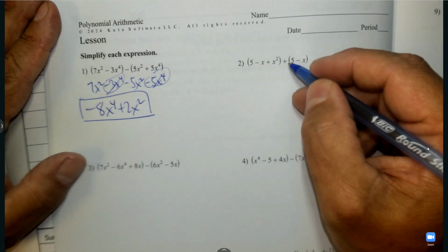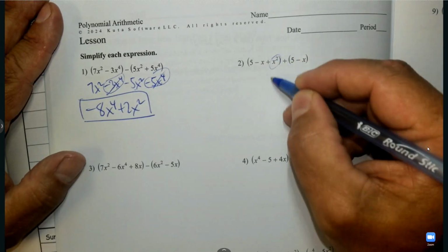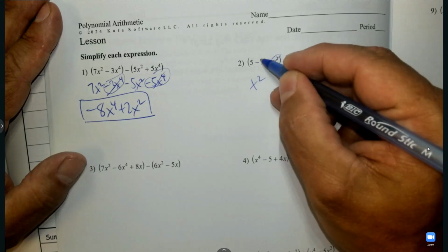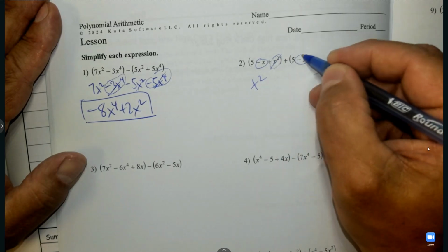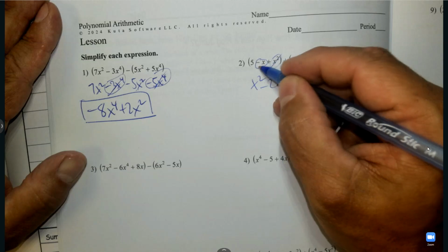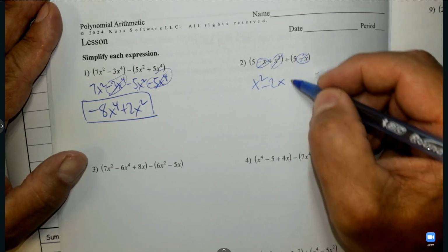Same thing here. When you're adding, you don't need to do that. So x squared, no partner, cross it out. Negative x, we have another negative x, so together that's negative 2. And then 5 plus 5 is 10.